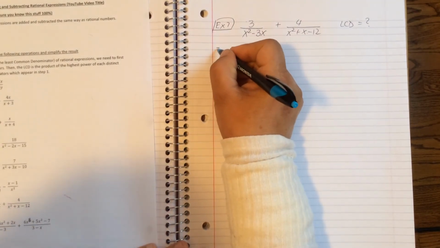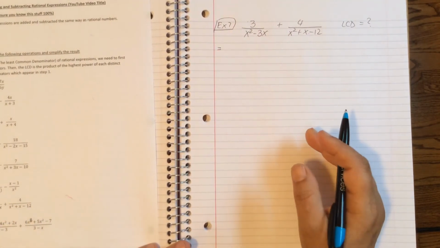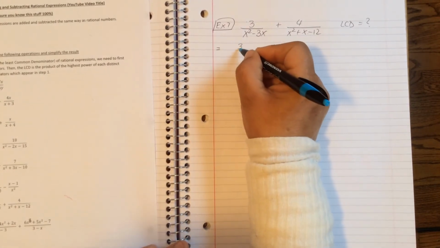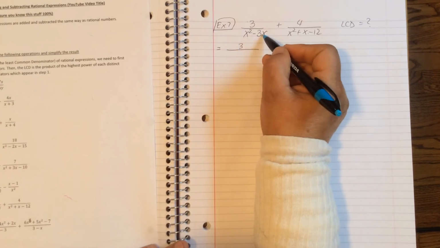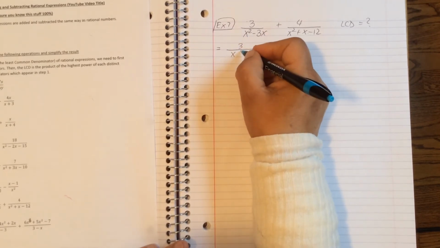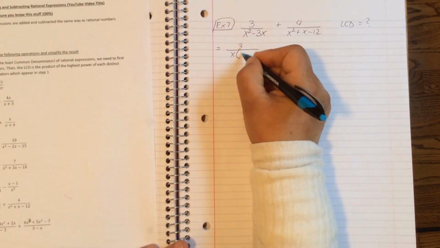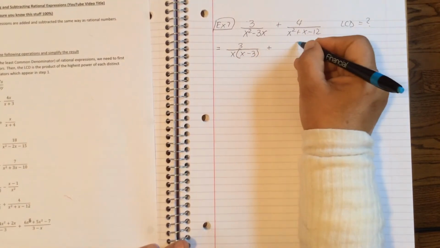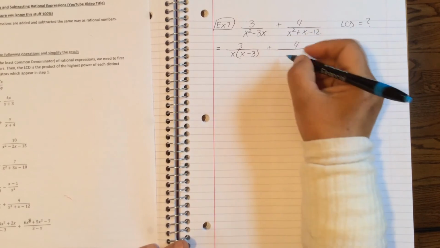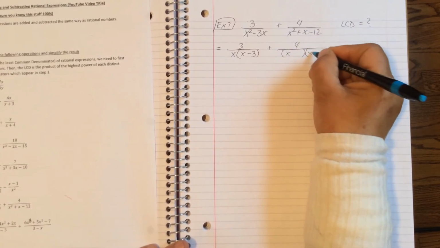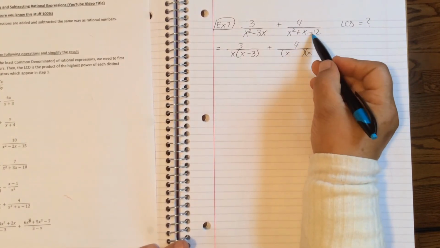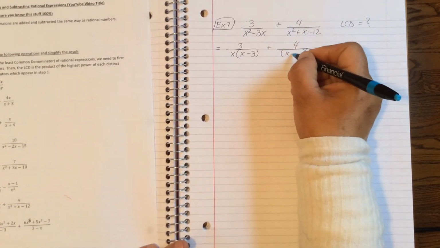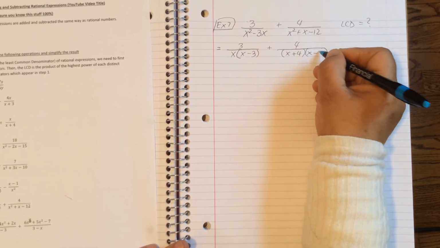Now, let me go to see this clearly. The first step is to factor each denominator. So what do I have on the first denominator? I have a common factor, which is x, open parenthesis, here is left x, and here a negative 3. Plus, I check this is factorable. A negative product means different signs, the largest will be positive 4 and the smallest negative 3.